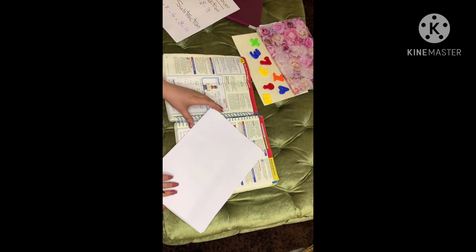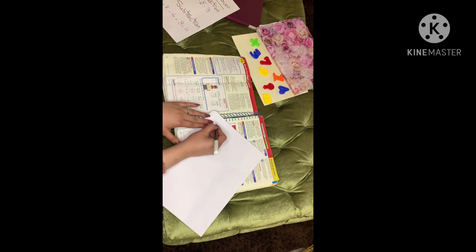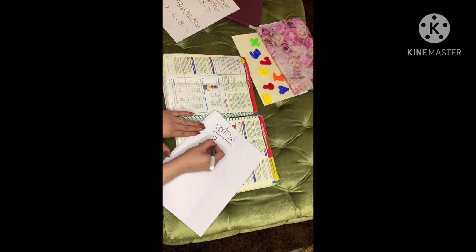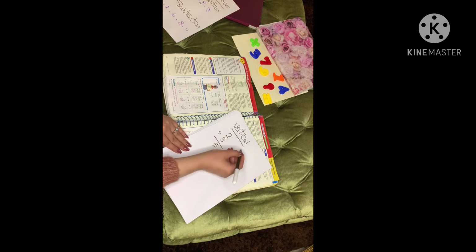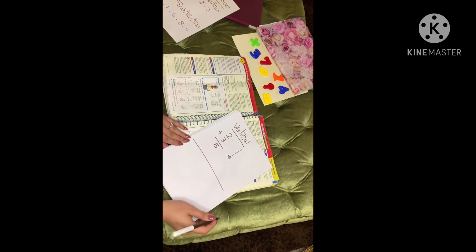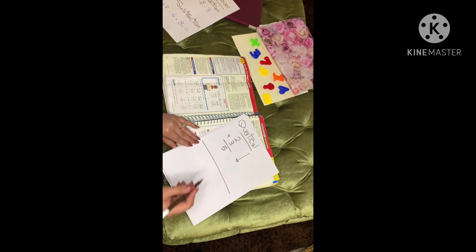When we write addition sentence or subtraction sentence, we have two ways to write them. Maybe vertical, and vertical mean numbers above each other. For example, if I add 2 plus 3 equals 5. This way, vertical. Numbers above each other, as you see here. Okay, what about the second way? This is the first way. What about the second way?